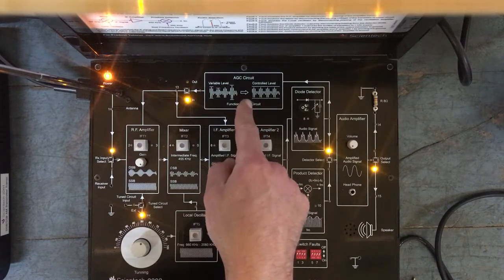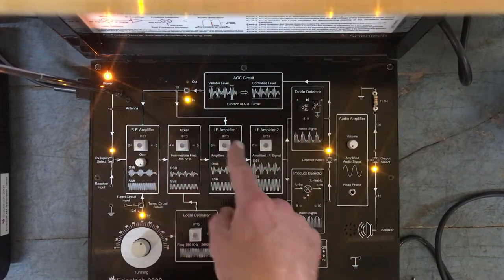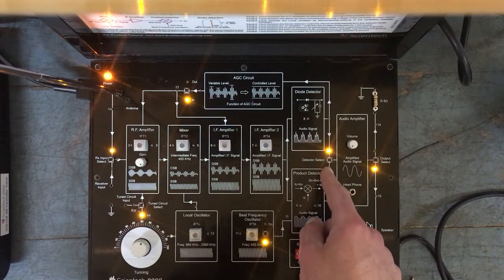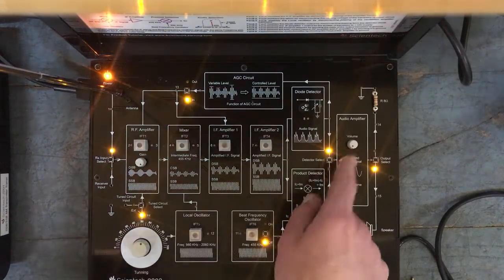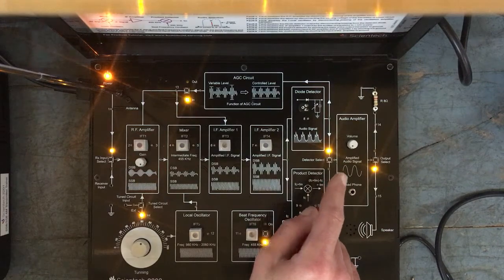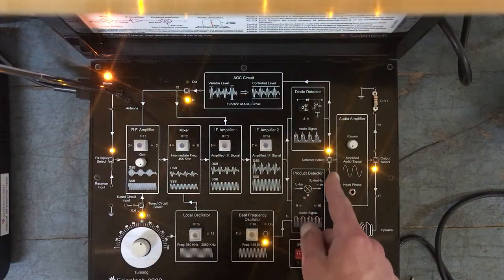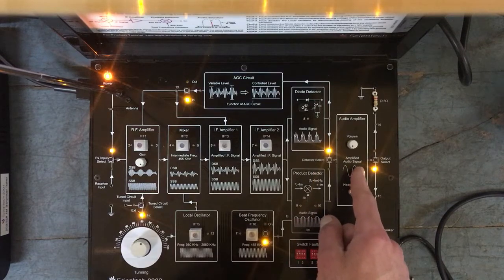So that would be the functionality which we are activating in this case. After the diode detector, the output would be our message signal, which was sent in this case at 3 kilohertz almost, and that is fed to the audio amplifier.